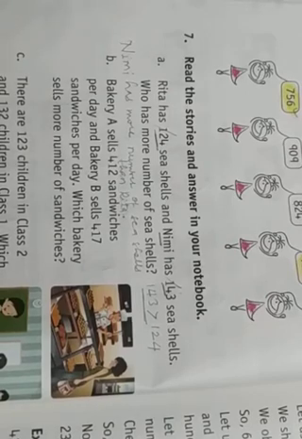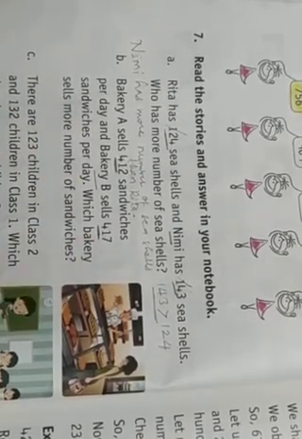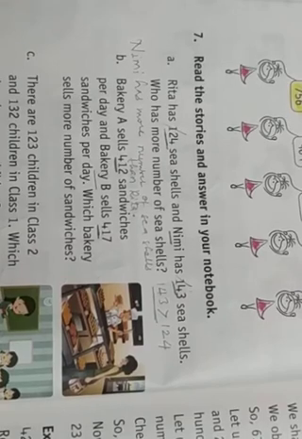Followed. Next, bakery A sells 421 sandwiches per day. Bakery B sells 417 sandwiches per day. Which bakery sells more number of sandwiches?